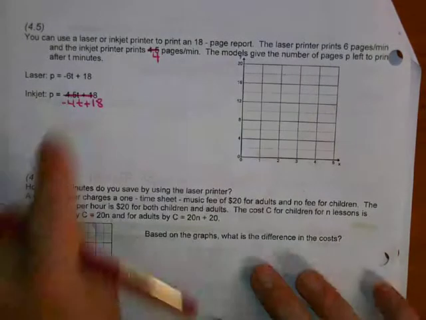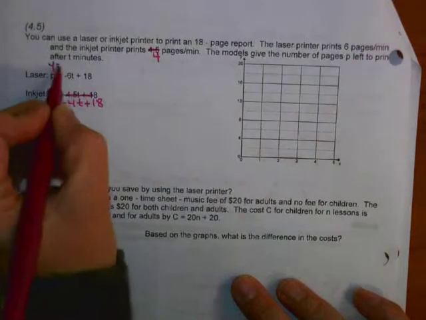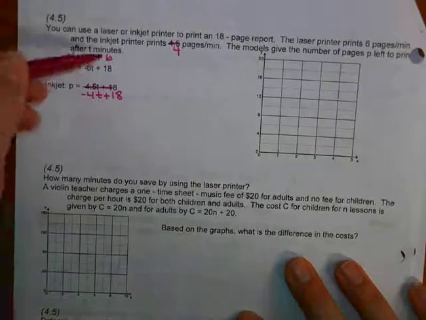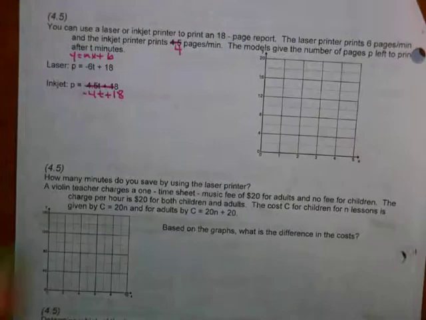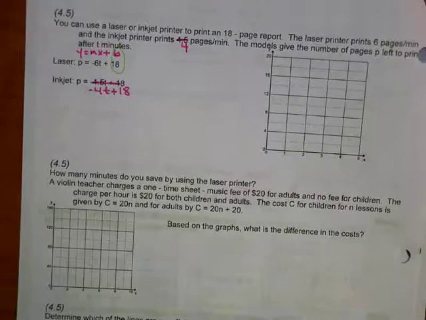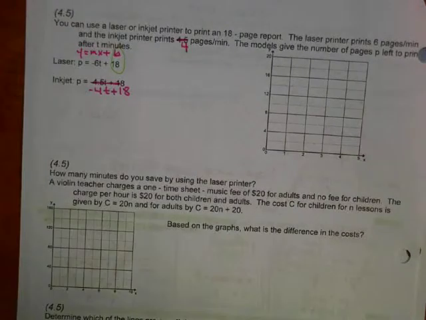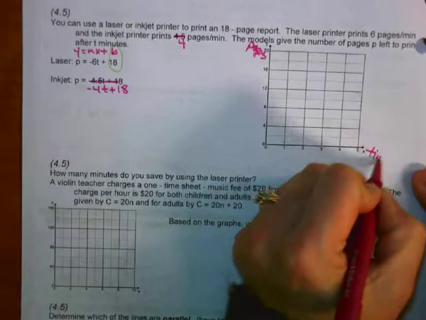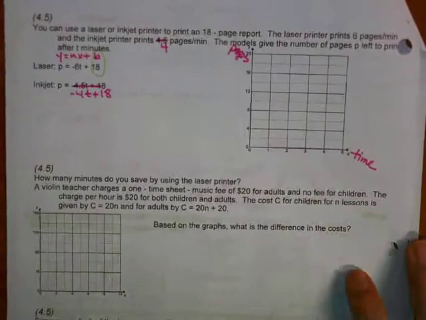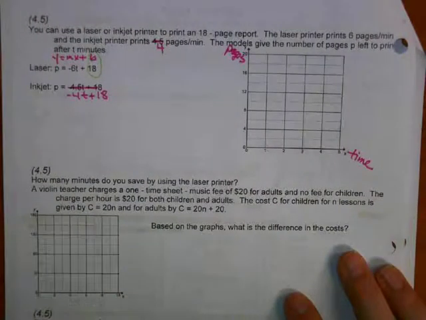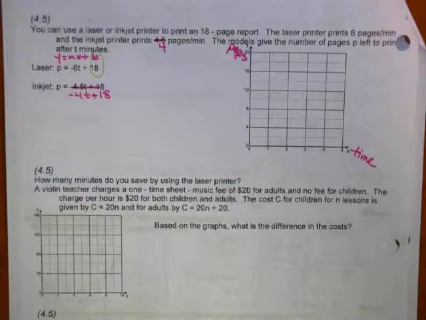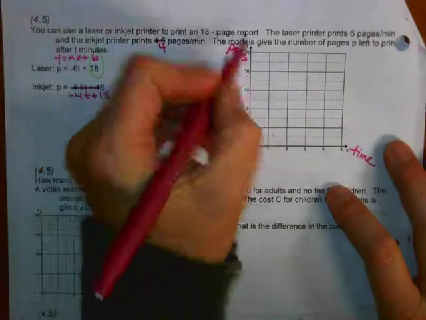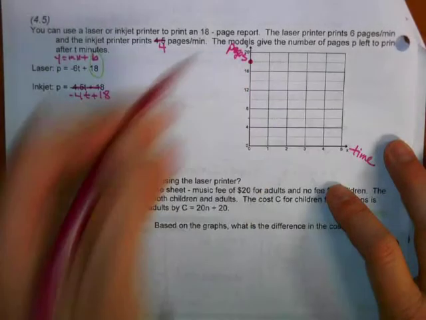So let's graph this. Let's start with this one. What form is that in? It's in y equals mx plus b, isn't it? So where do I start? 18, at 18 on the y-axis. This is pages, and this is time. Pages and time. So I start at 18, but stop and take a look. This goes up by what? 2, 4, 6, 8, 10, 12, 14, 16. 18 would be right there.